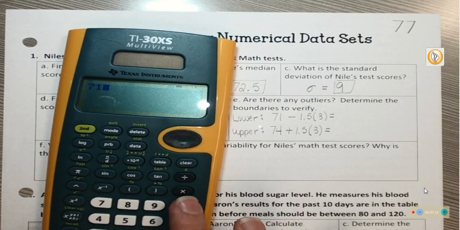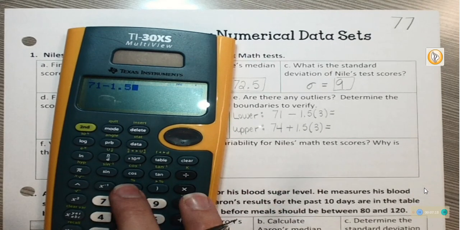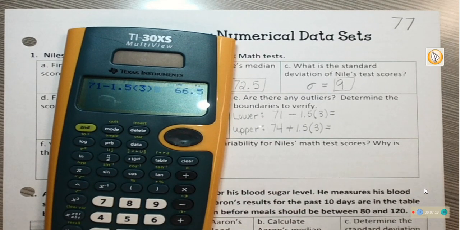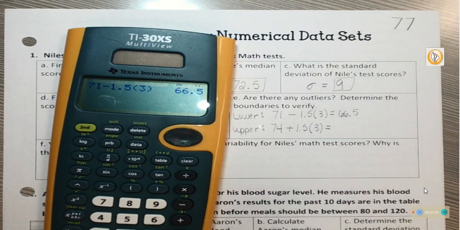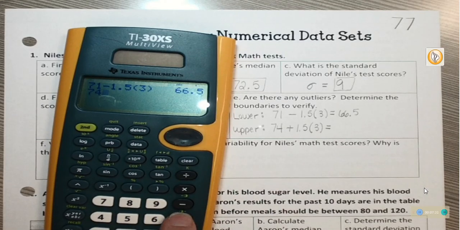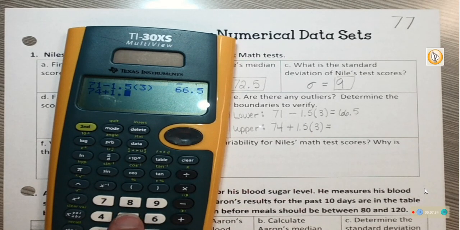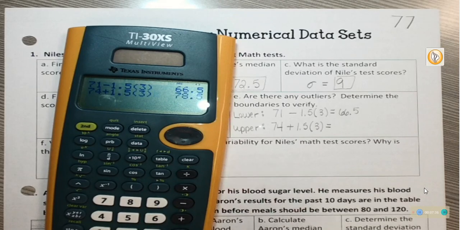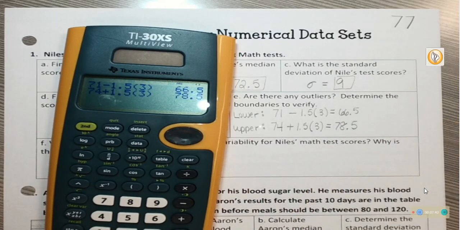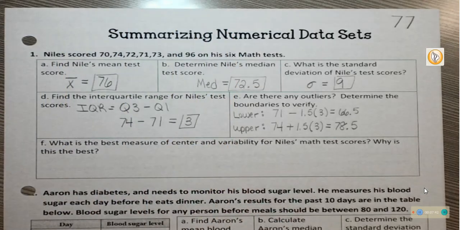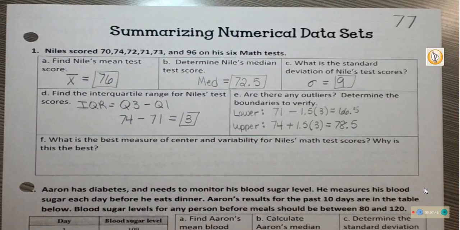So 71 minus 1.5 times 3, make sure I type the right stuff, is 66.5. So if there's any test scores lower than a 66.5, it's an outlier. The upper boundary is 74 plus 1.5 times 3, and that is 78.5. If there's any score above it, that's an outlier.